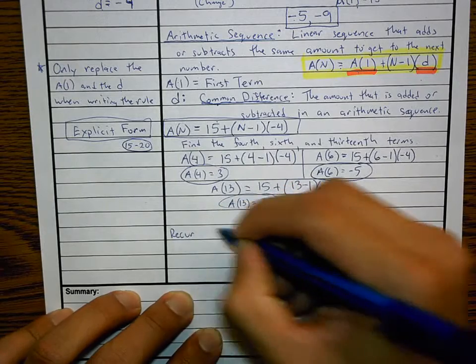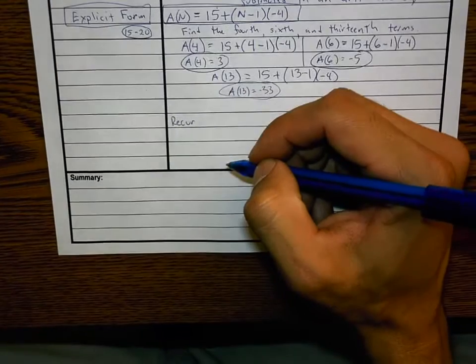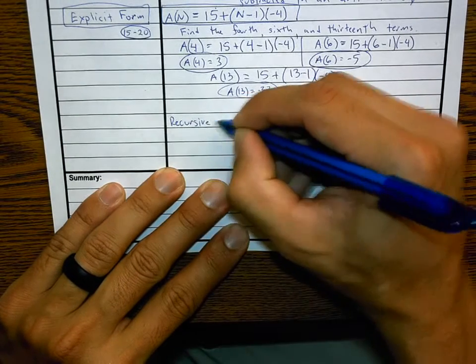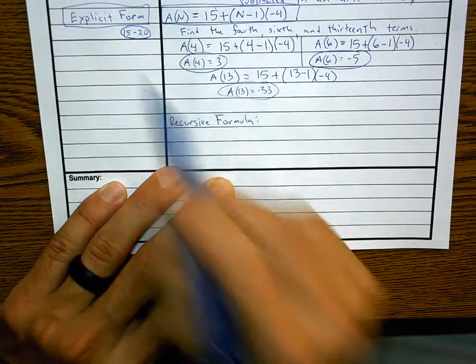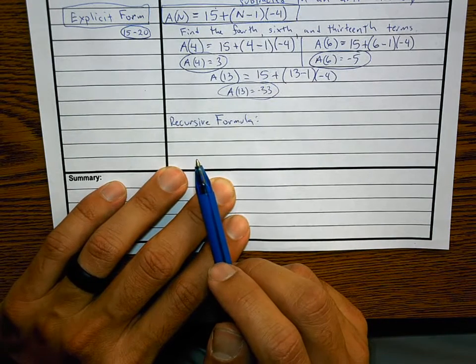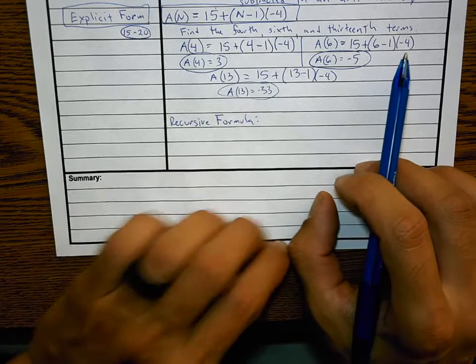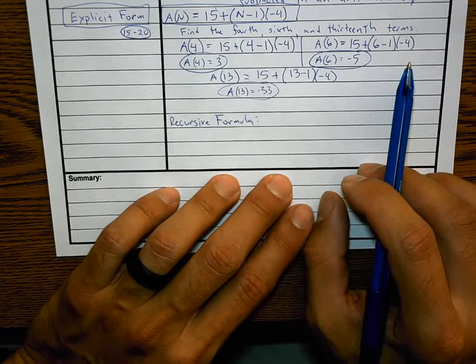Recursive formula. There's an explicit form and there's a recursive form. They're very similar to each other, except the recursive formula is longer.